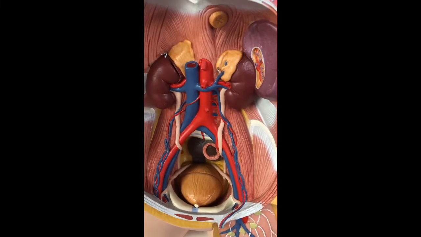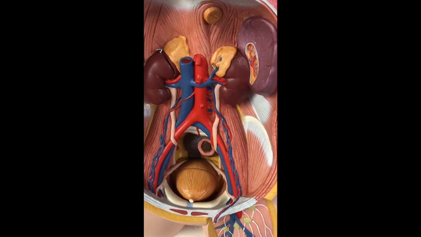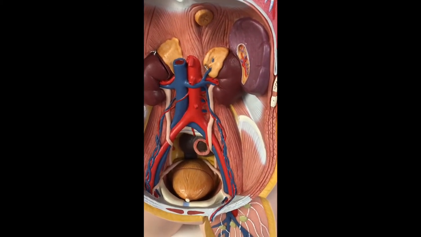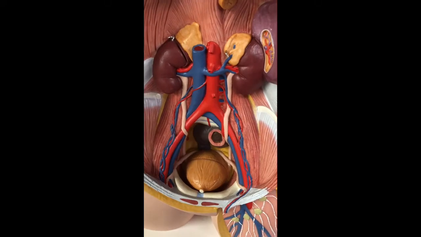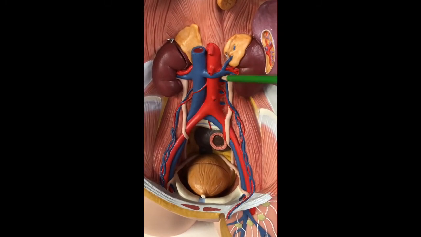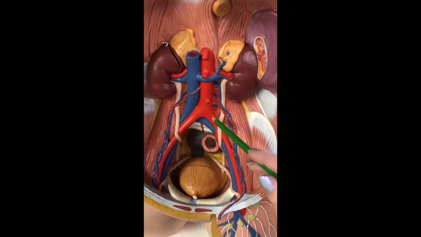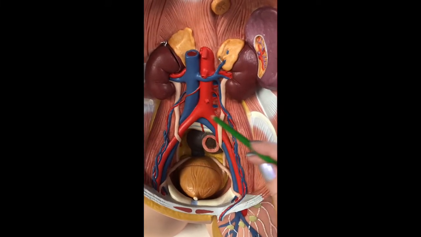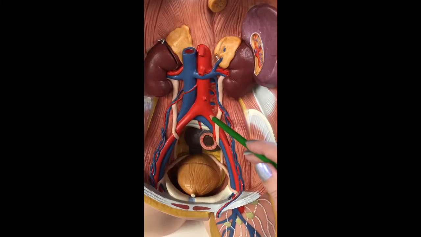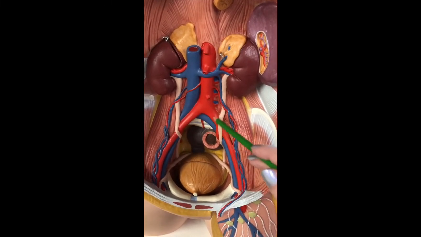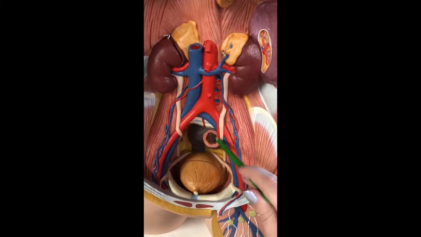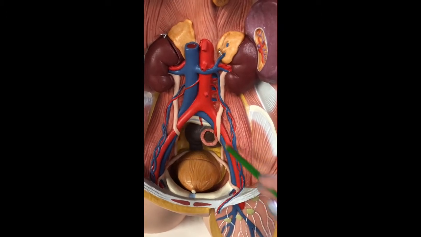And then one last note, when talking about these vessels, always make sure to include right and left where it applies. For example, the abdominal aorta, there's only one, so there's no right or left. But the common iliac arteries, we do have a right and left. So here is our left common iliac artery, our left internal iliac artery, and our left external iliac artery.